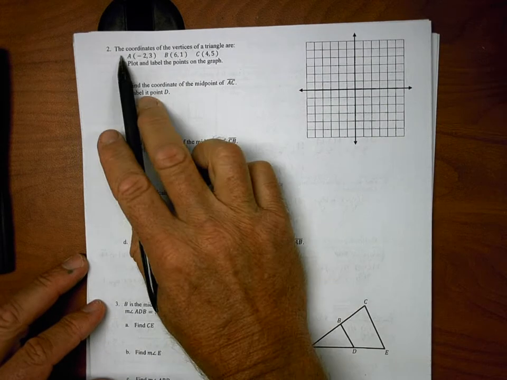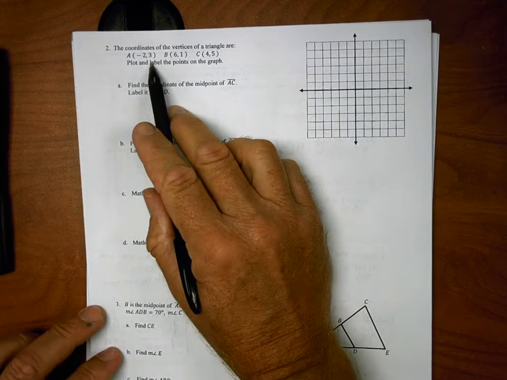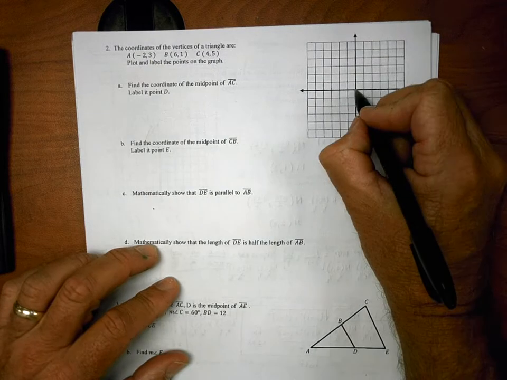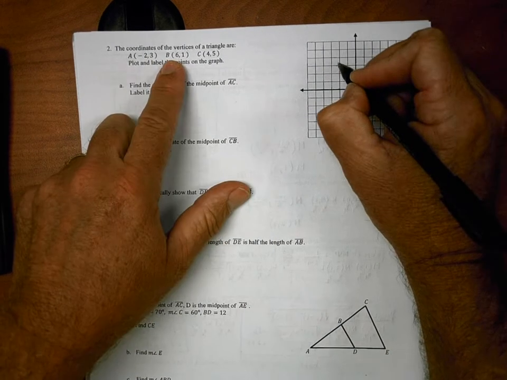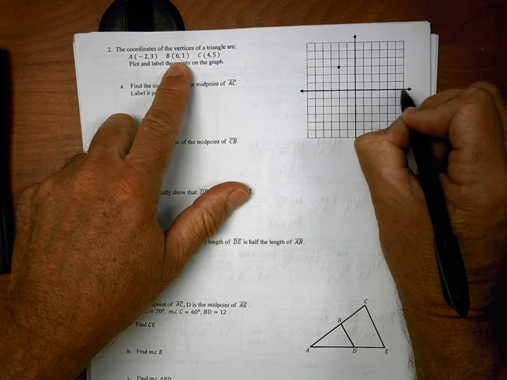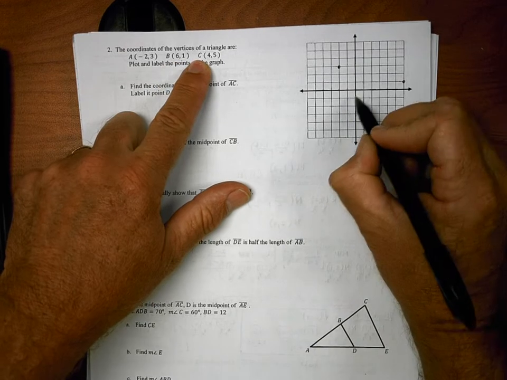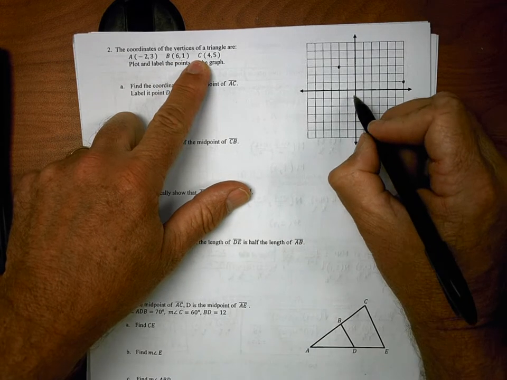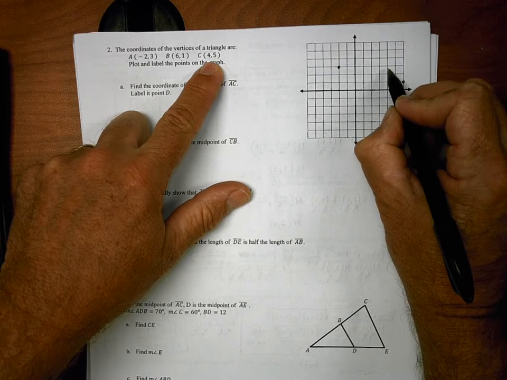Okay, number 2. The coordinates of the vertices of a triangle are A, negative 2, 3. So I'm going to plot that. That means left 2, up 3. There's A. B, which is coordinates of 6, 1, so that means right to positive 6, up 1, there's B, and I'll put the letters in a second. And C, which is 4, 5, so that means right 4, 1, 2, 3, 4, up 5. 1, 2, 3, 4, 5, okay?